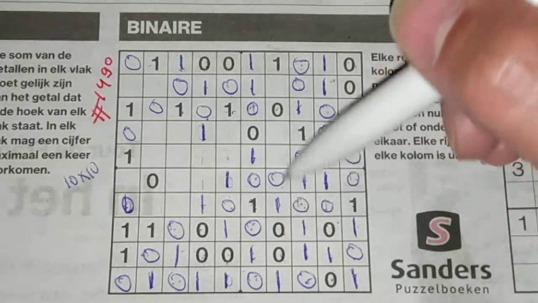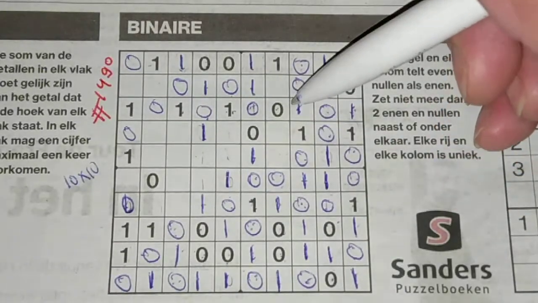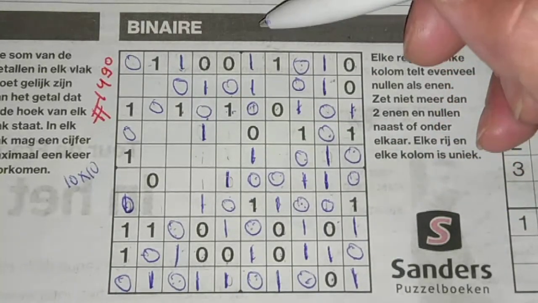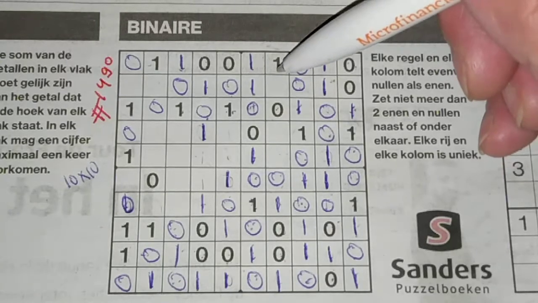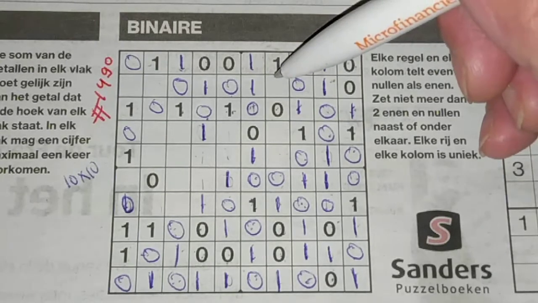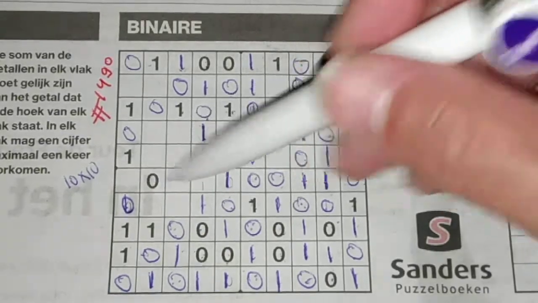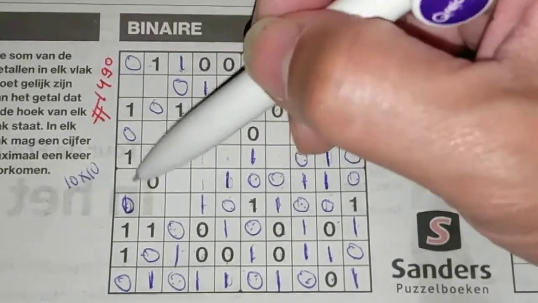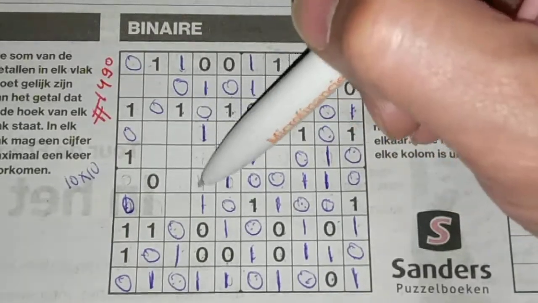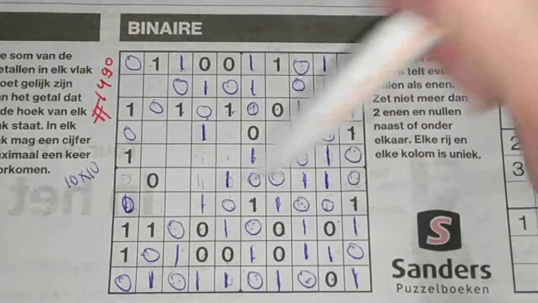Then 1, 2, 3, 4 0s. If I place the 5th 0 here, then we have 3 1s in a row in this row, not allowed.